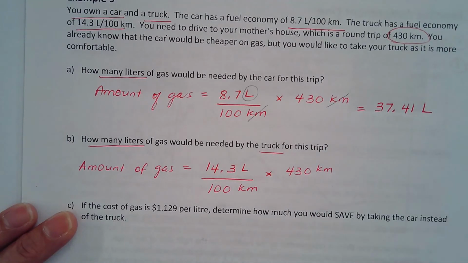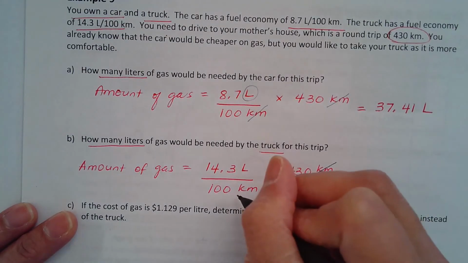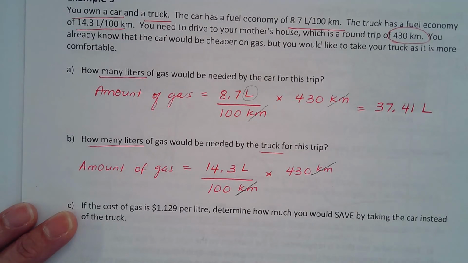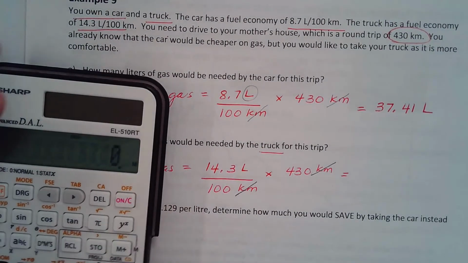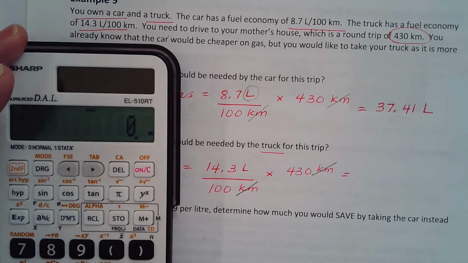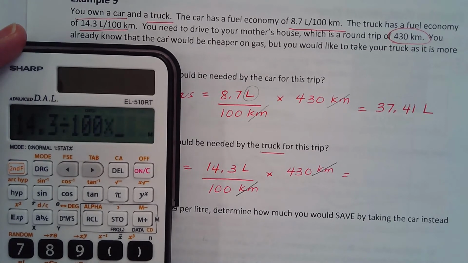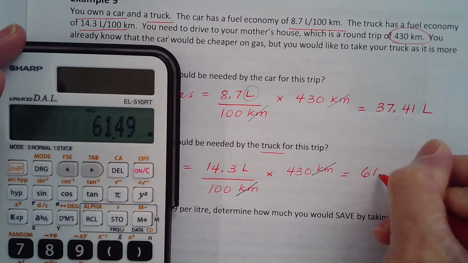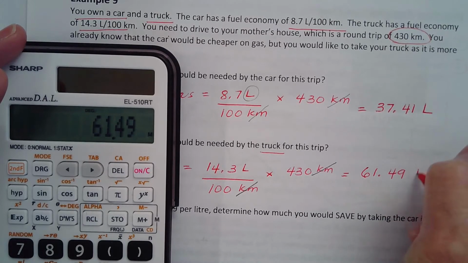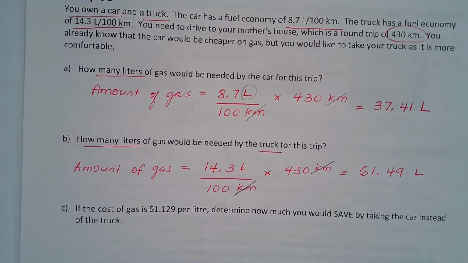You can see the unit of kilometer cancels with the kilometer in the denominator. So 14.3 divided by 100 times 430 is 61.49 liters.